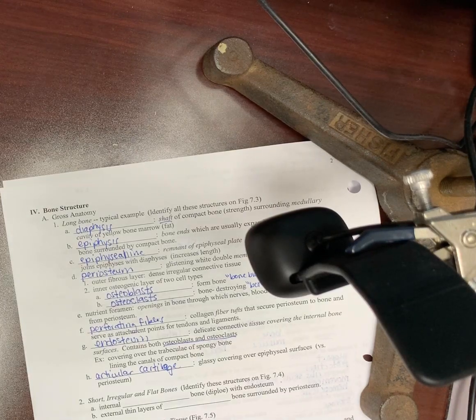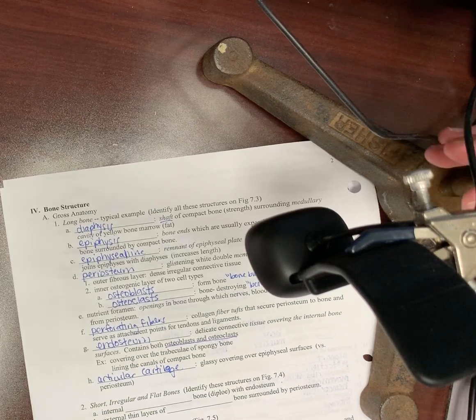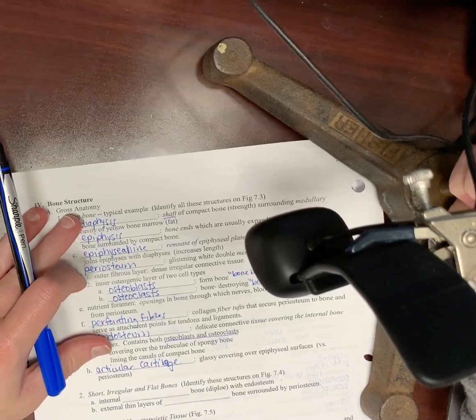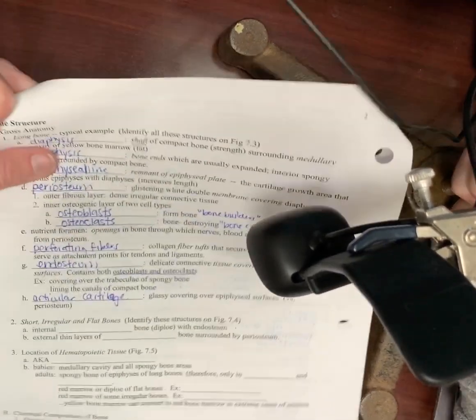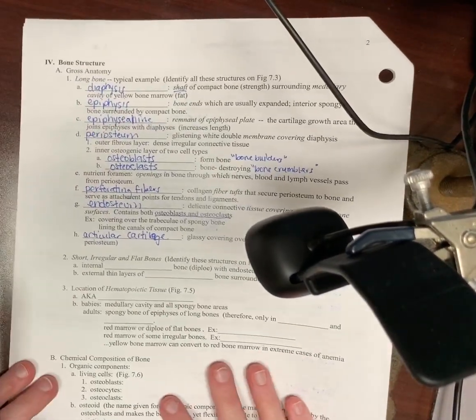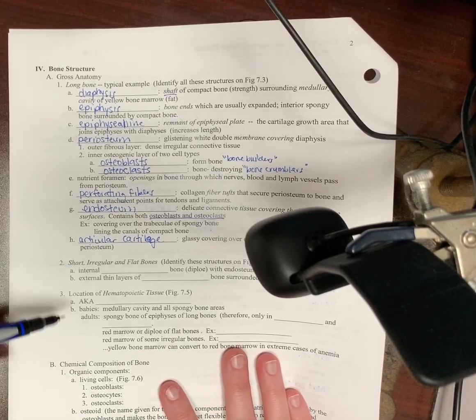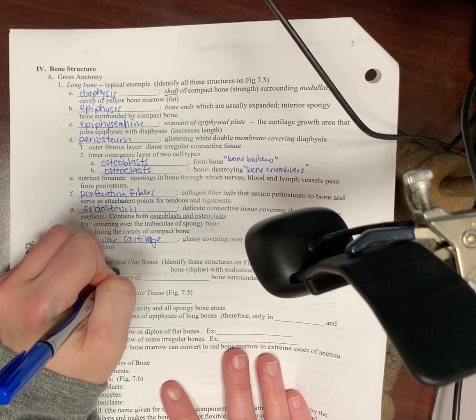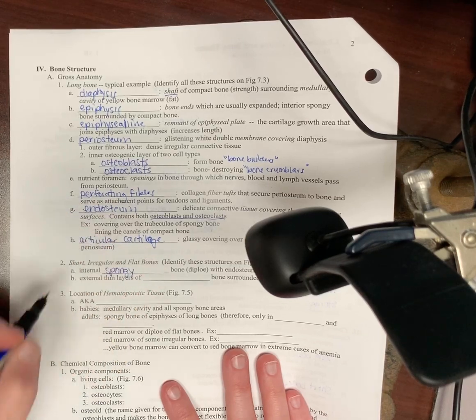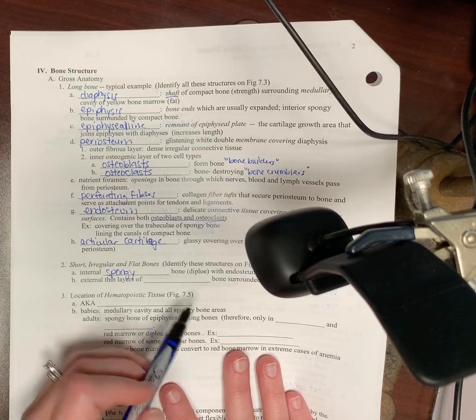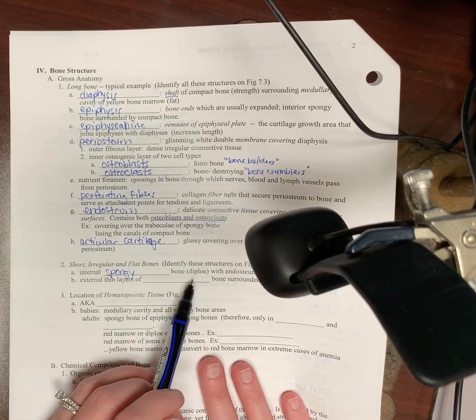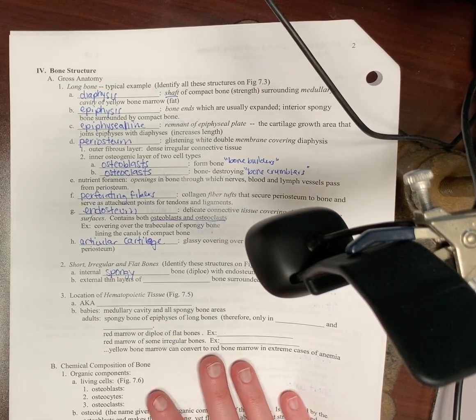Next, short, irregular, and flat bones. This is a lot shorter. You scoot this up where you can see it. Great. So there's only two things. You have your internal spongy bone, which is diploe, which is fun to say, and it does have an endosteum.